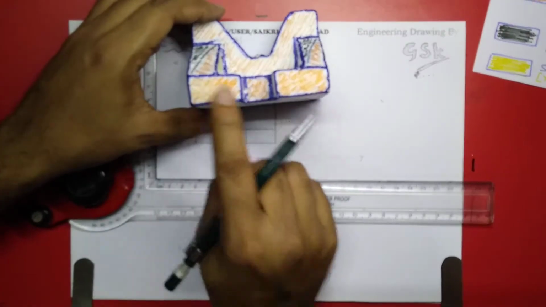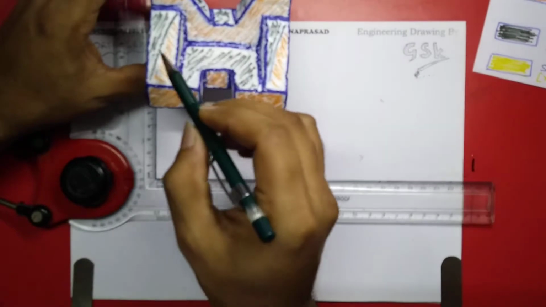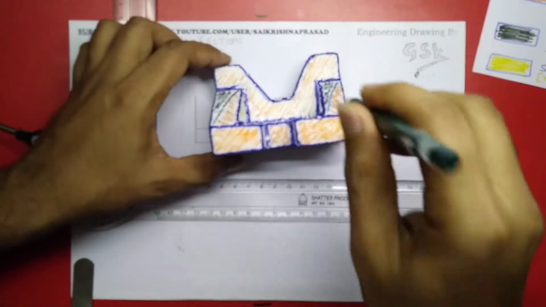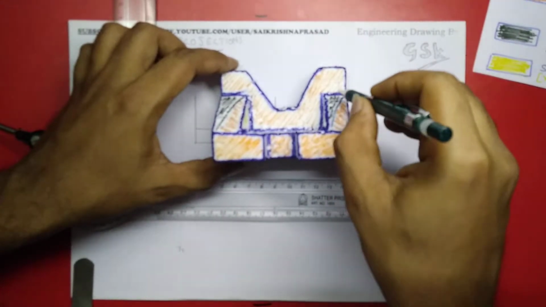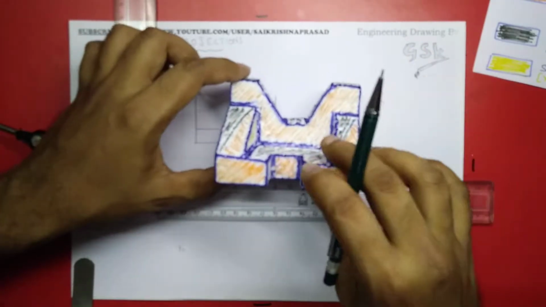So I have drawn this, this and this. This one and this one. Next I'll be drawing this surface. Looking in this direction, this would become 10 mm, and this distance is also 10 mm.